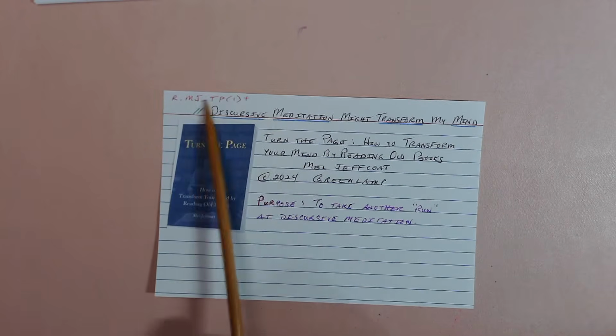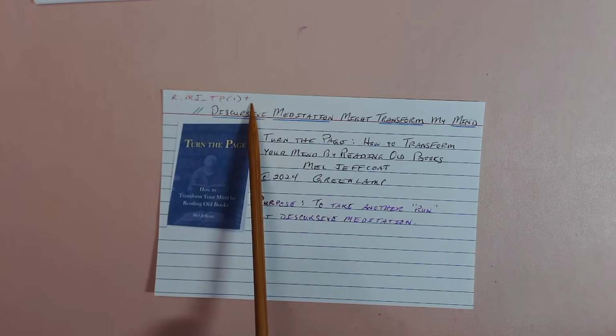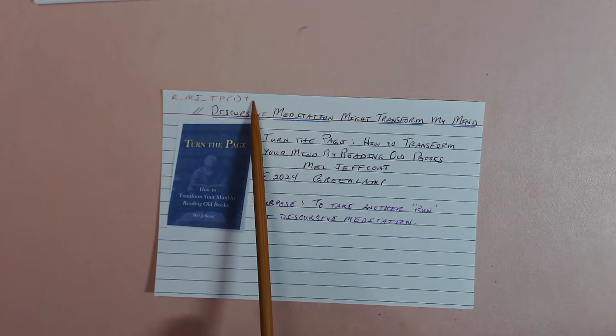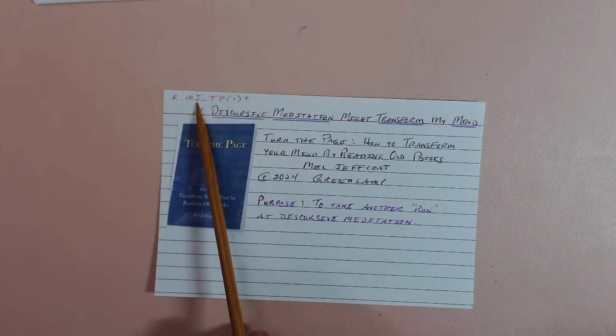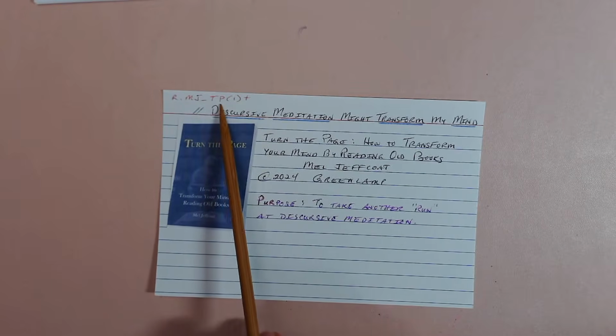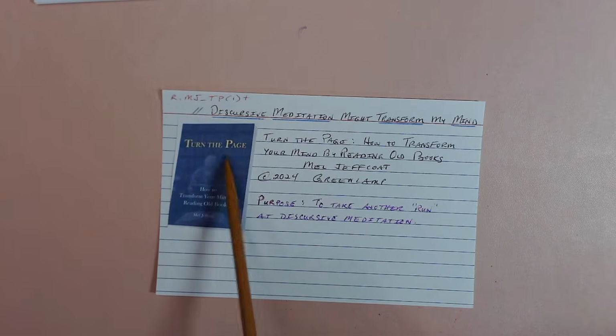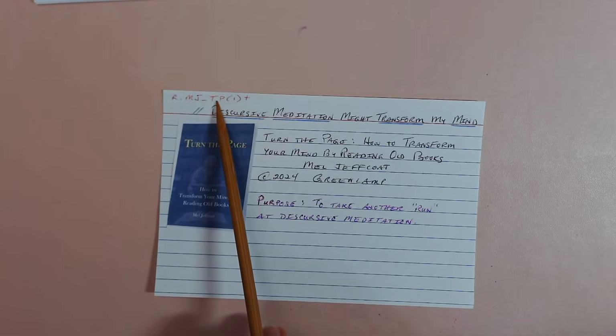Up here at the top is the shortcut that I've given to the book, my convention, and you get to use whatever convention you like. This is totally up to you. My convention is the author's initials, Mel Jeffcoat, underscore, and the initials of the book, Turning the Page. Then the keywords in the book.